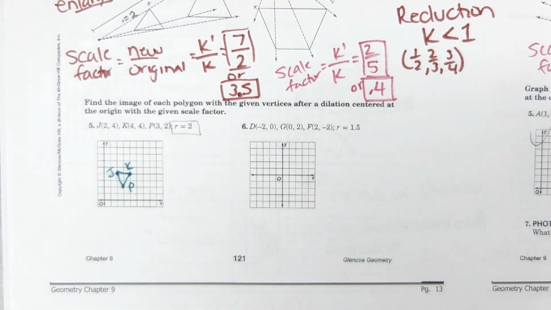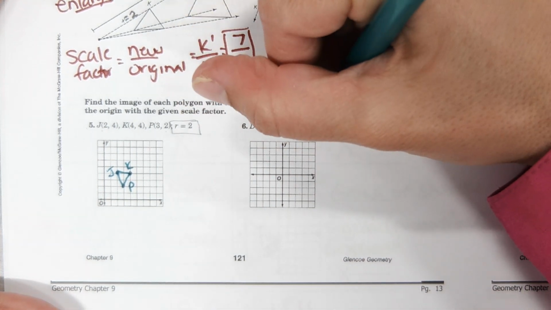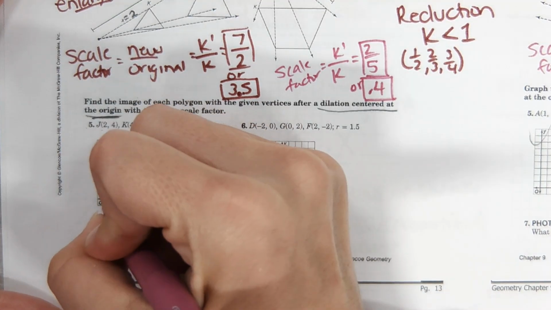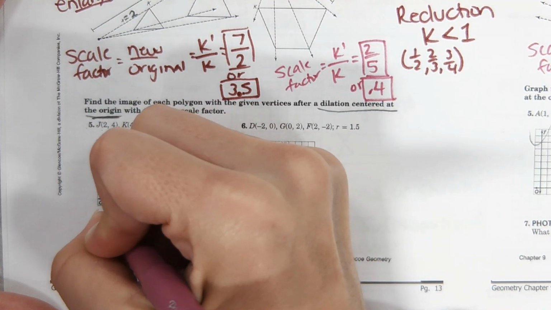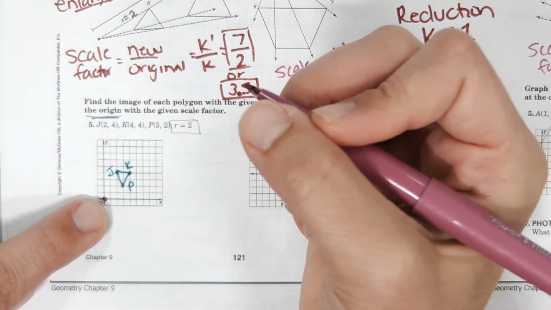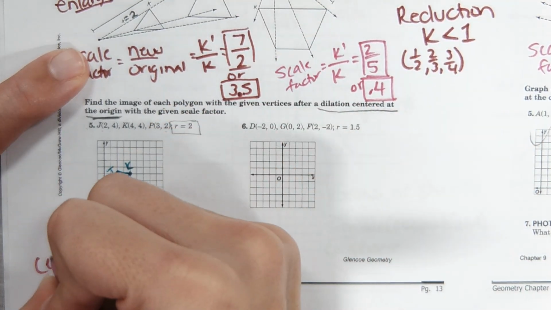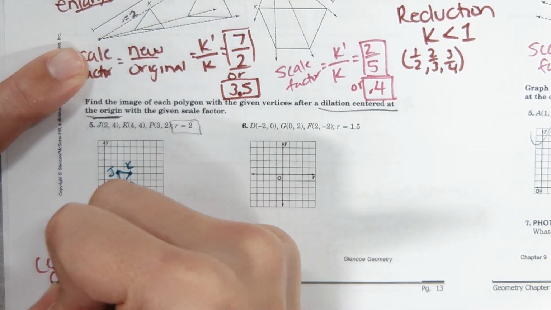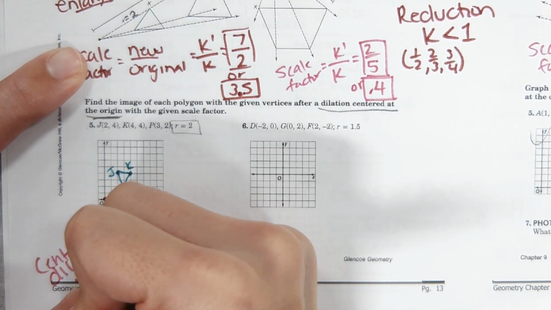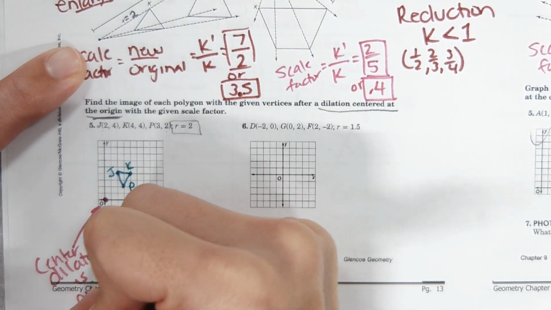Okay, so for these, the dilation is centered at the origin. And for most of the problems we do in high school geometry, the dilation is centered at the origin. So that is your center of dilation. Center of dilation is the origin.